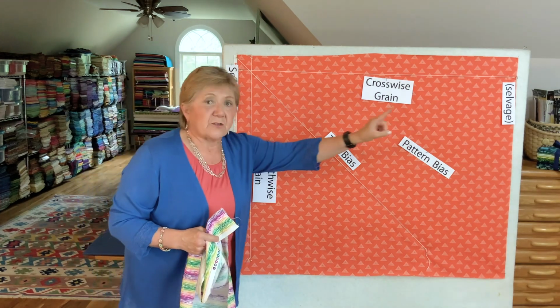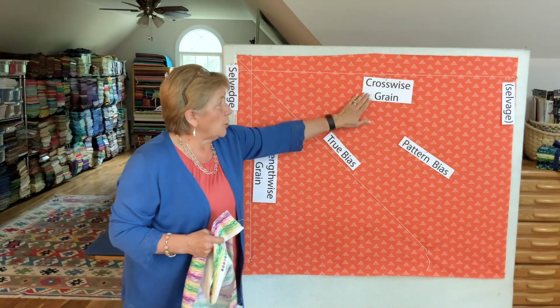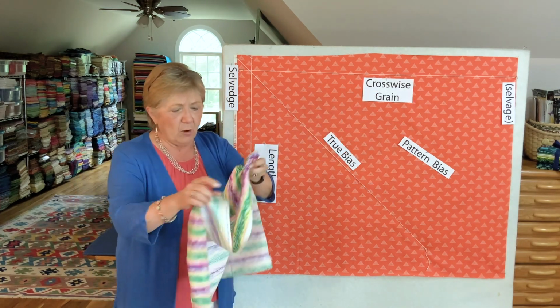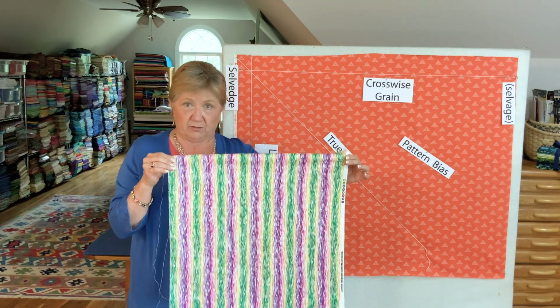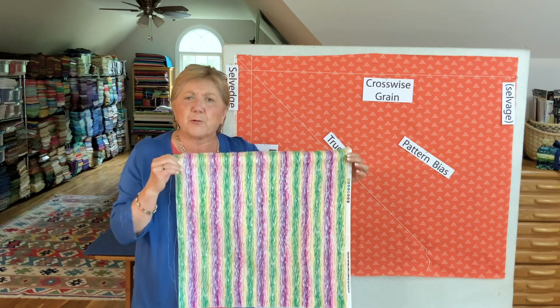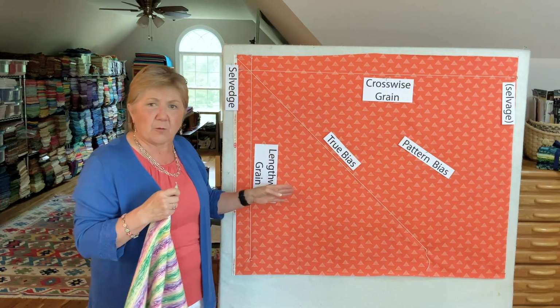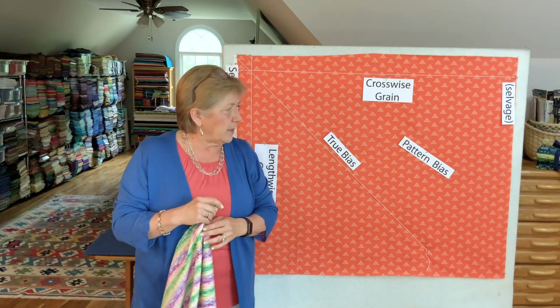Going across from salvage to salvage, you have crosswise grains. And when you tug on crosswise grains, you're going to find that there's a little bit of stretch, but not much. It's just about as strong as the lengthwise, but has just a little bit of give to it.